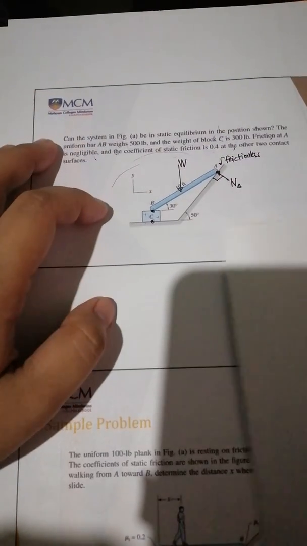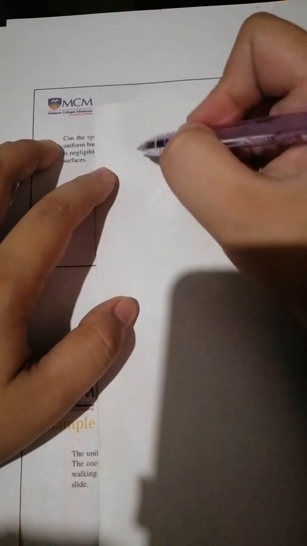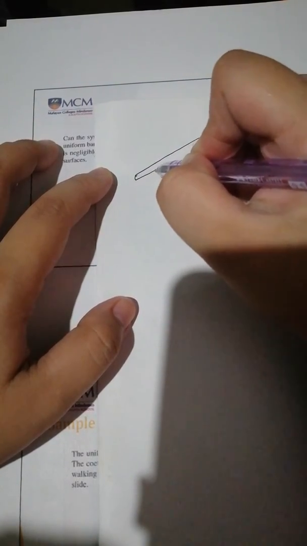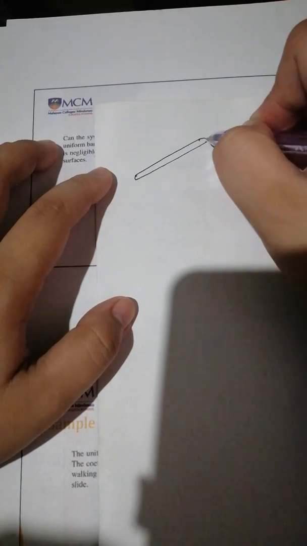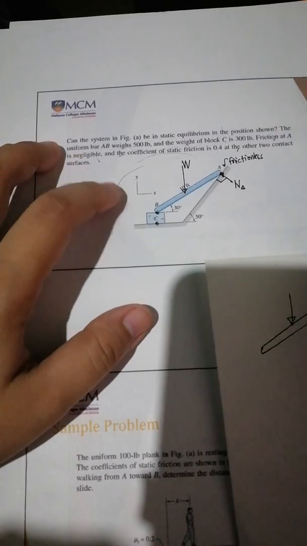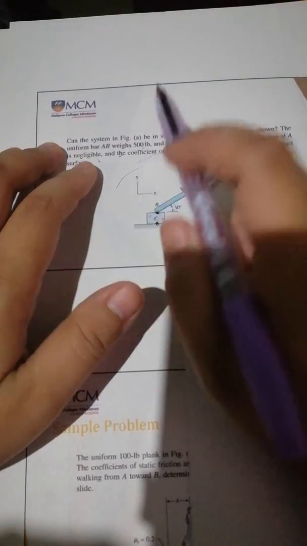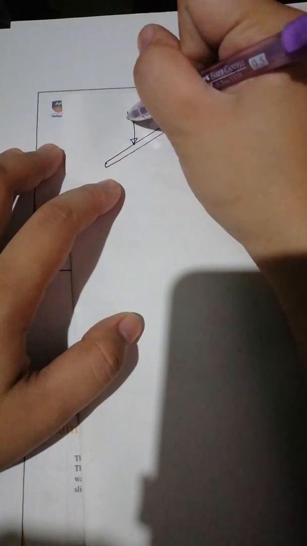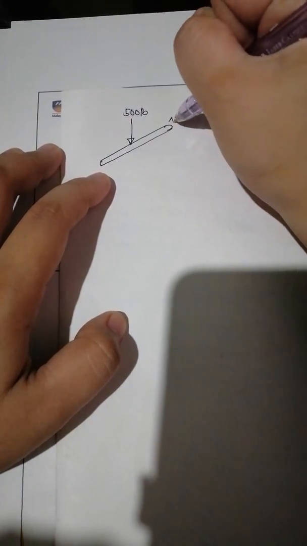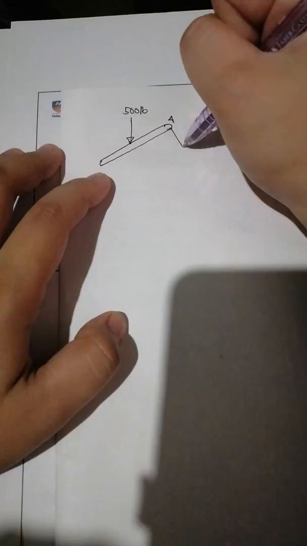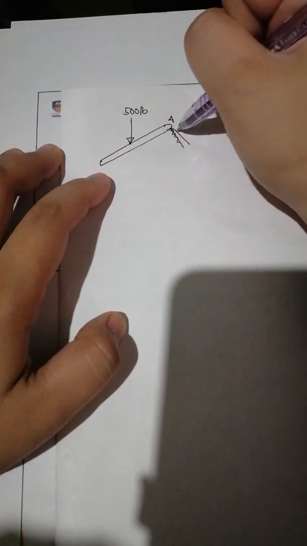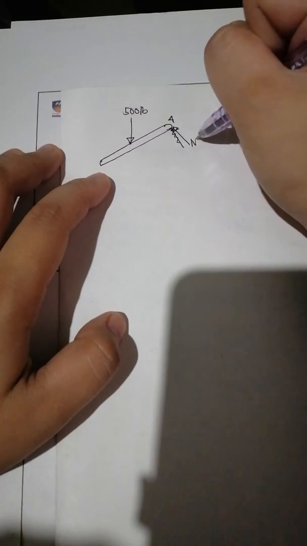Okay. Now, we will have the FBD of bar AB. Again, given ang kanyang weight, and that will be 500 pounds. Now, dun sa point A niya, we have normal force only.